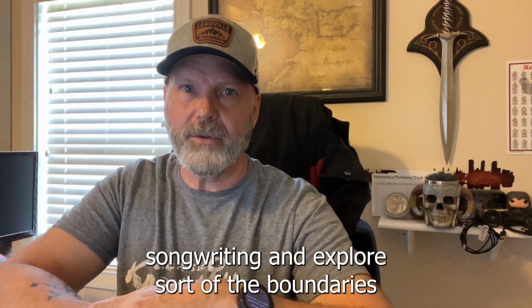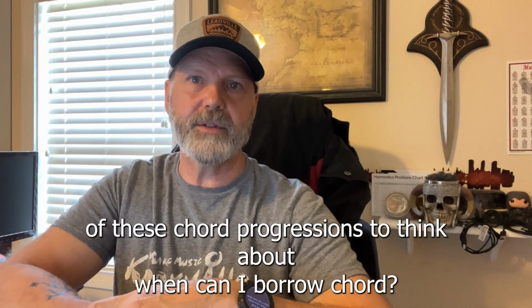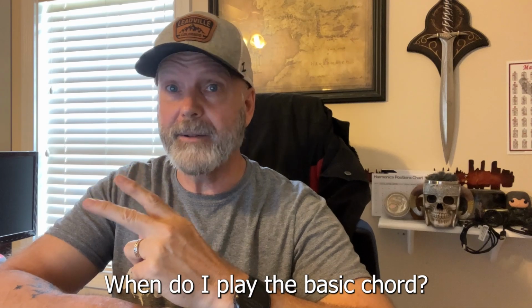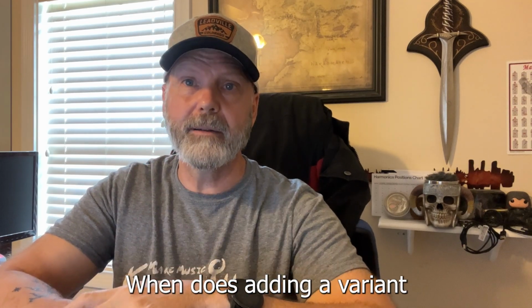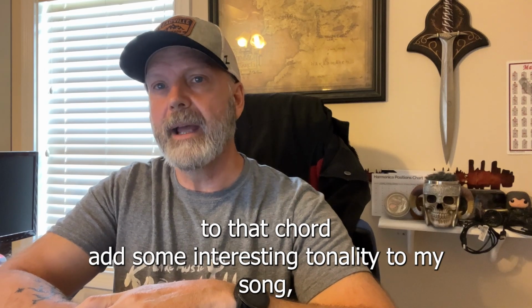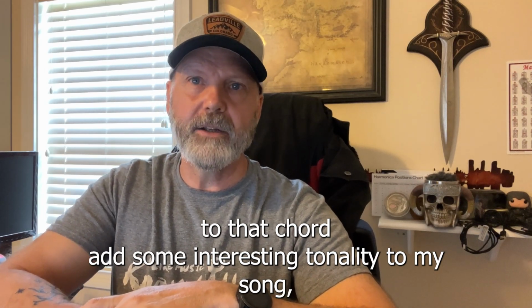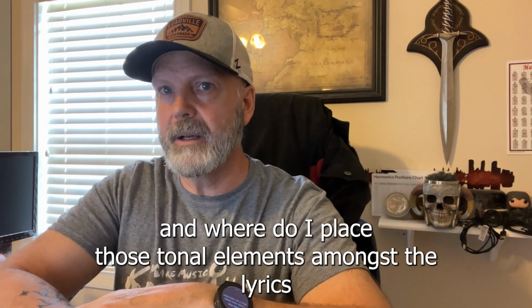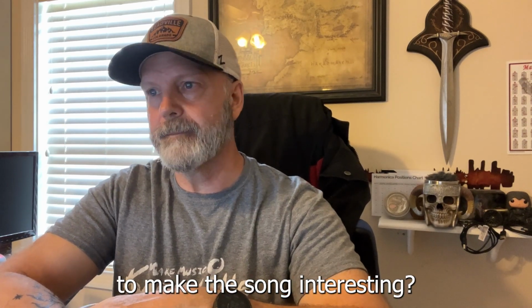Explore the boundaries of these chord progressions to think about, when can I borrow a chord? When do I play the basic chord? When does adding a variant to that chord add some interesting tonality to my song? And where do I place those tonal elements amongst the lyrics to make the song interesting?